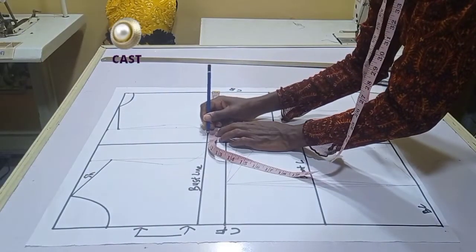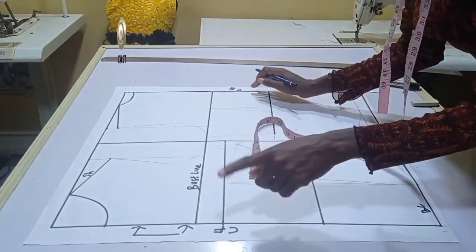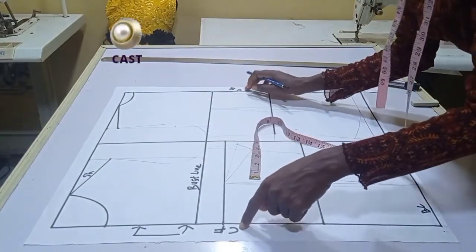Now there is something I want to tell you. Whenever you are placing your measurement, that's the sense of CF and the CB.